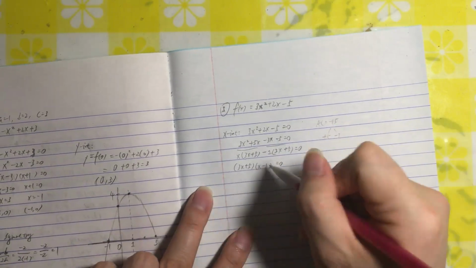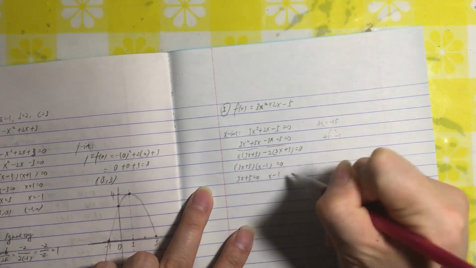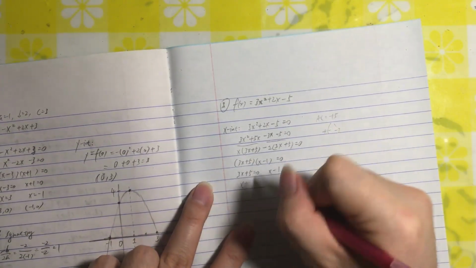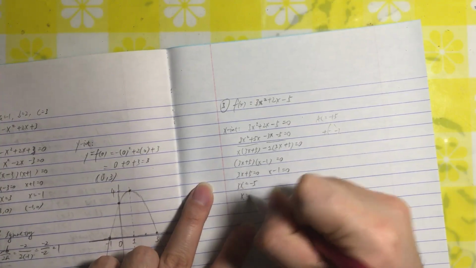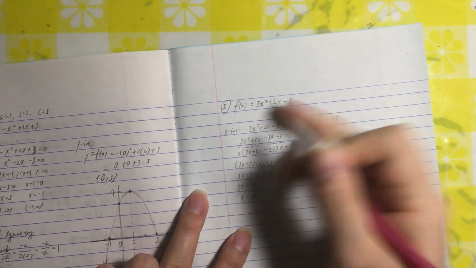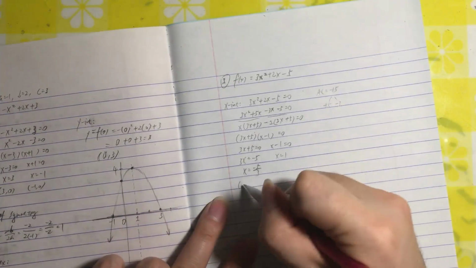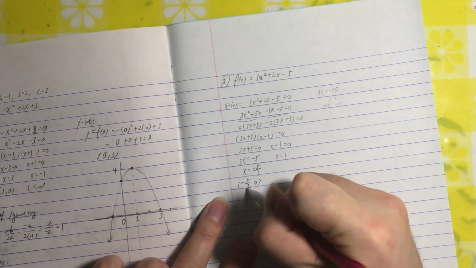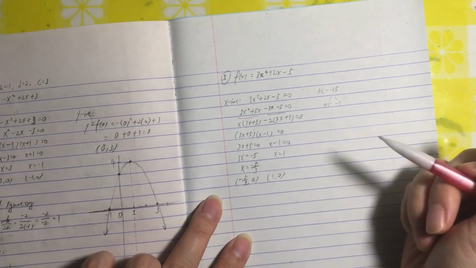Then set each of them equal to 0. We get 3x equal to negative 5, so x equal to negative 5 over 3. For the other equation, x equal to 1. So the x-intercepts are negative 5 over 3, 0, and 1, 0. Those are the x-intercepts.